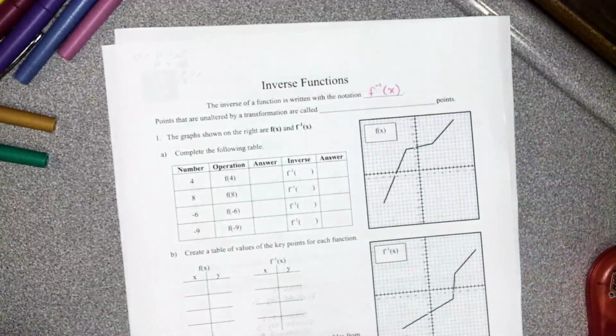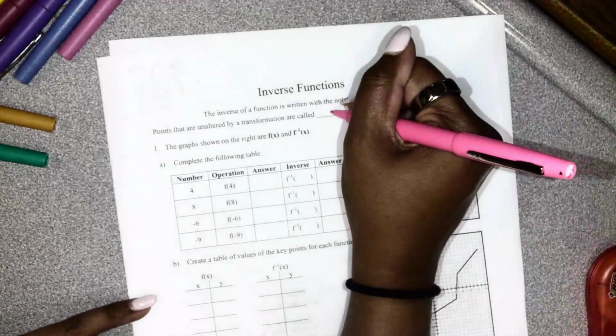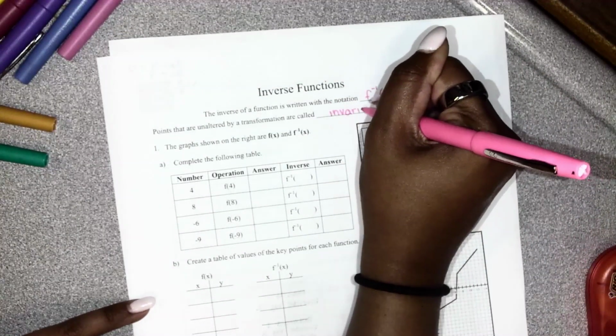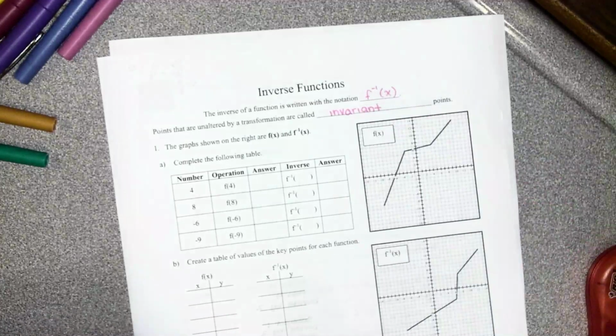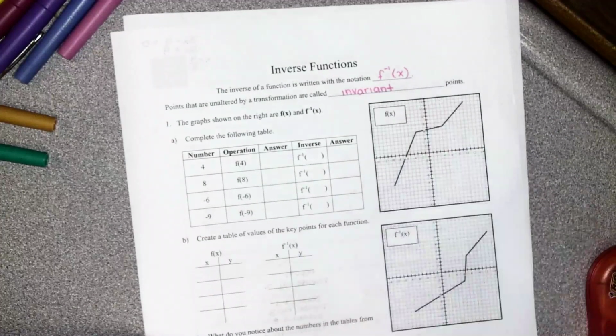It's like that. Now, when you have an inverse function, sometimes there are points that are unaltered, like certain points on a graph that don't change when this transformation happens. And those points are special. They're called invariant points.